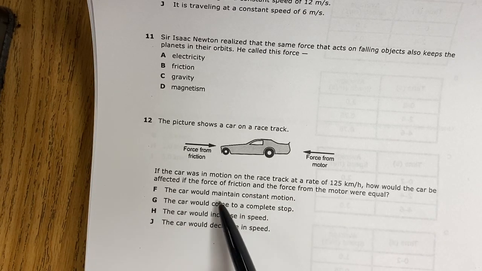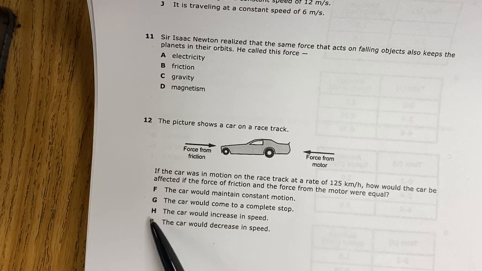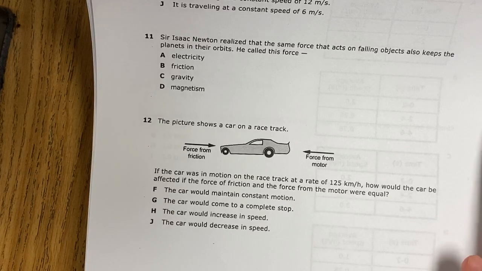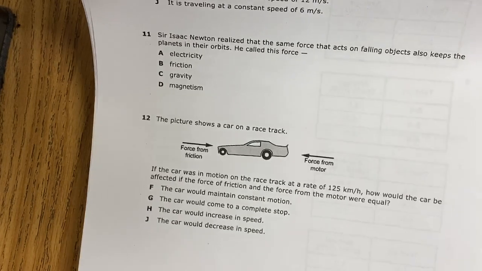F, the car would maintain constant motion. G, the car would come to a complete stop. H, the car would increase in speed, or J, the car would decrease in speed? If you need to pause or rewind, do that now. If you're ready, we're going to flip to number 13.